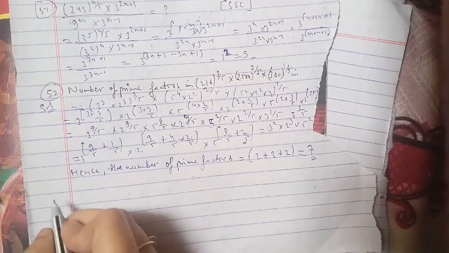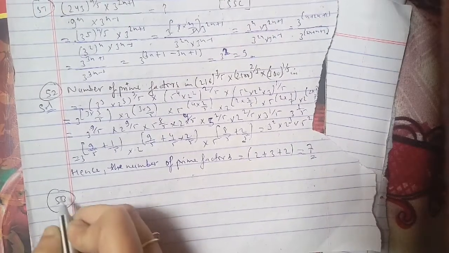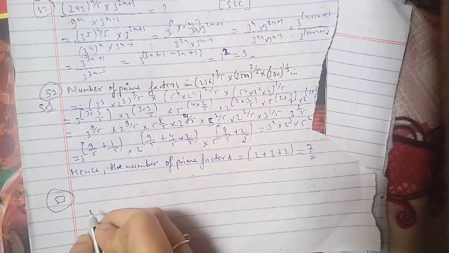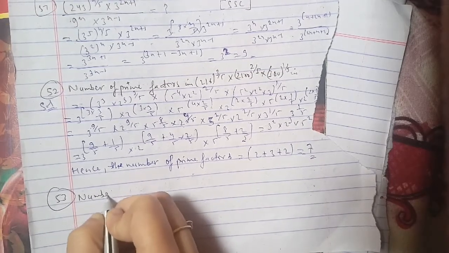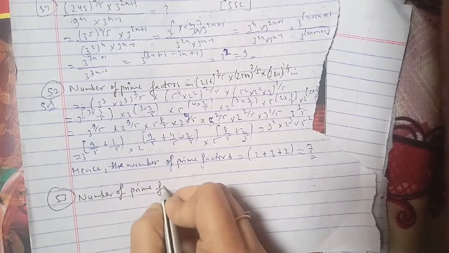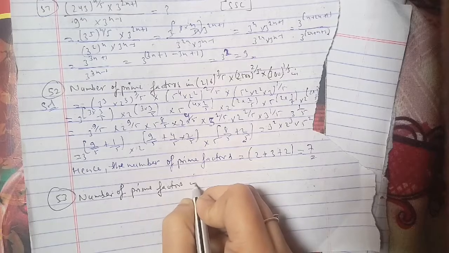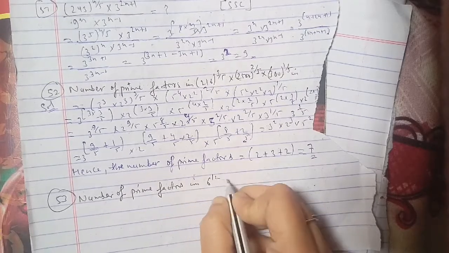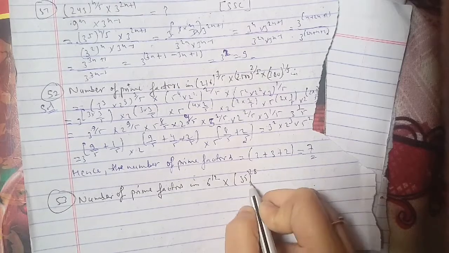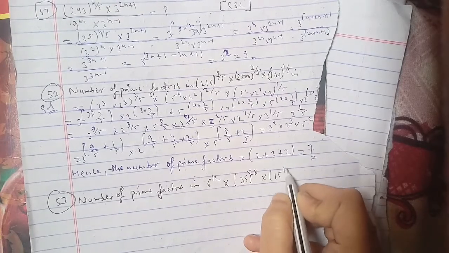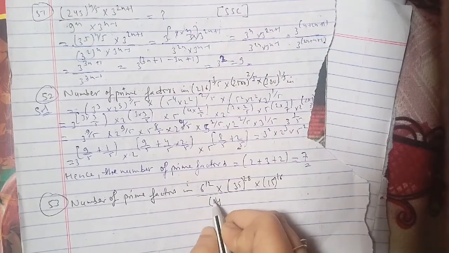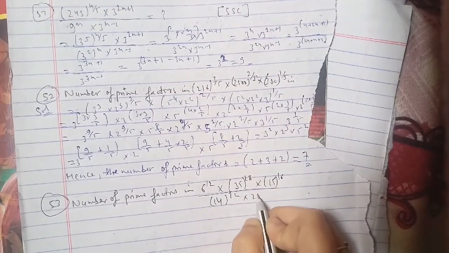We'll go ahead with the 53rd question of the session. The question is: find the number of prime factors in 6 power 12 into 35 power 28 into 15 power 16 upon 14 power 12 into 21 power 11.